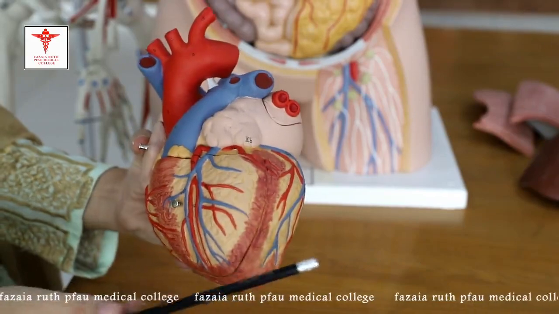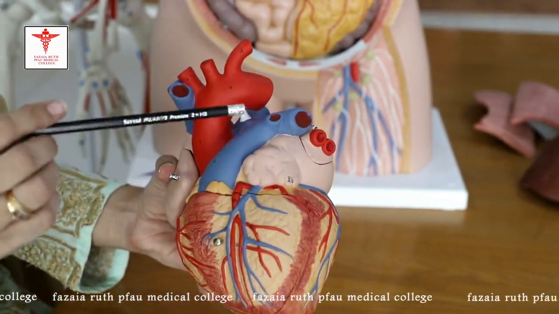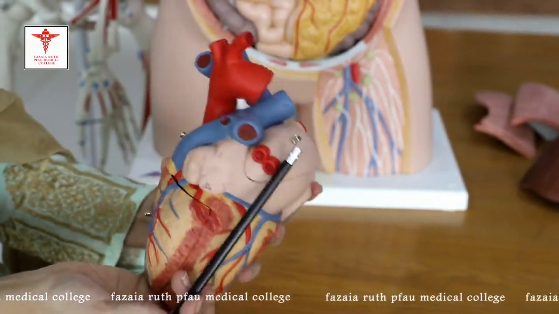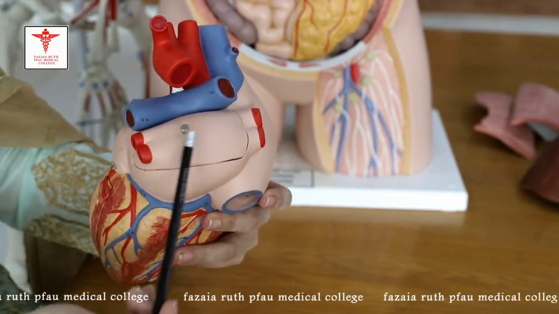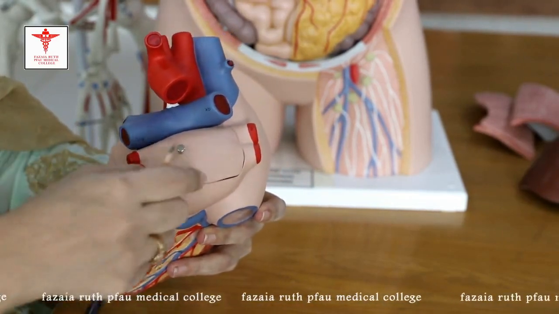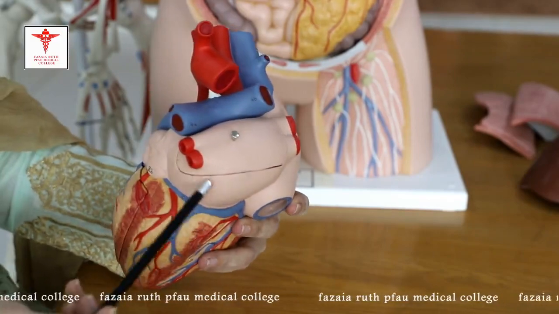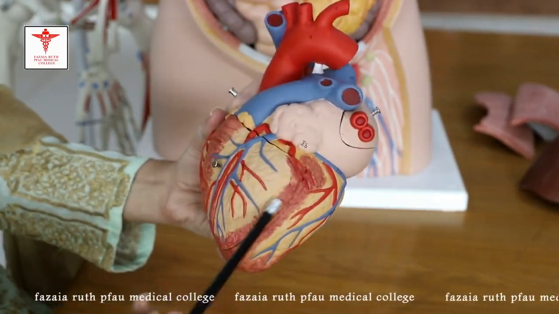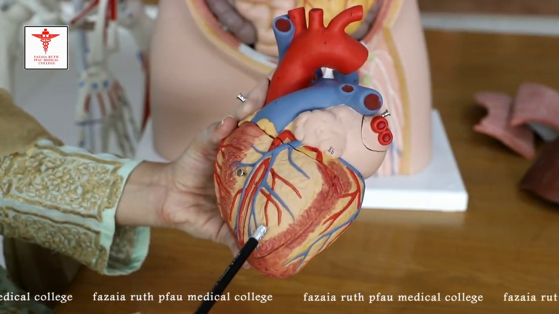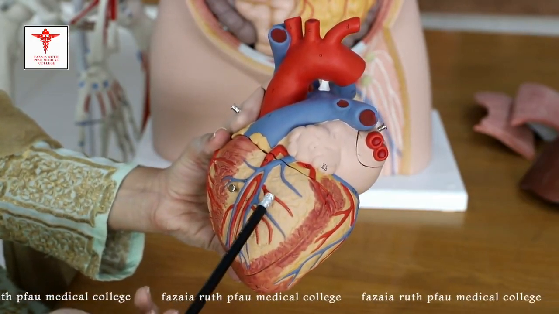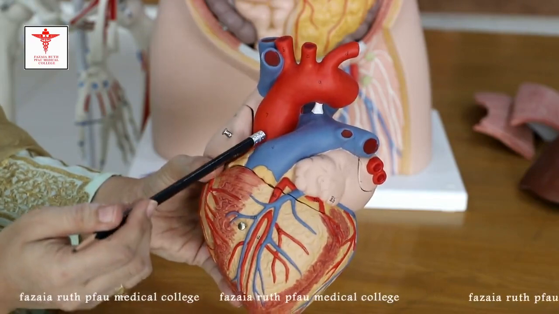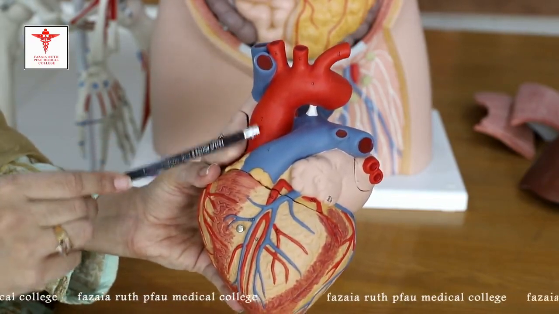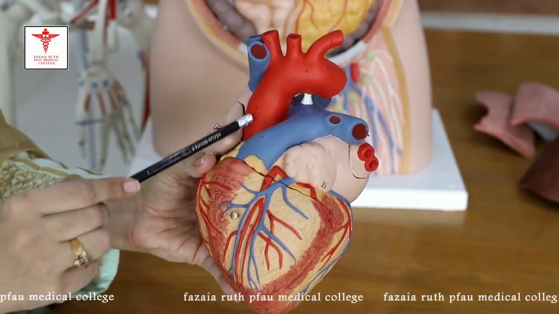Similarly, if we talk about the systemic circulation, from the lungs the oxygenated blood comes via these four pulmonary veins, which open into the left atrium, and from the left atrium it goes into the left ventricle, and from the left ventricle blood goes into the aorta, the ascending aorta.